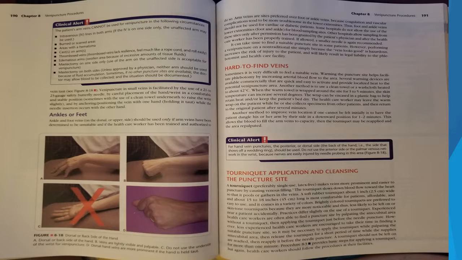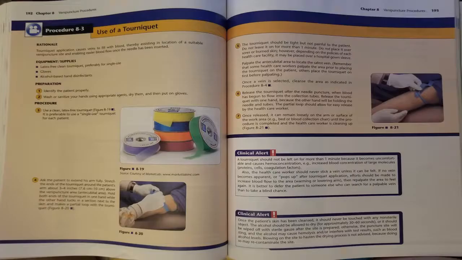A tourniquet should not be left on for more than 1 minute. Procedure 8.3 provides basic steps for applying a tourniquet, but again, healthcare workers should follow the procedures at their facilities. Pages 192 and 193 show procedure 8.3, the use of a tourniquet.